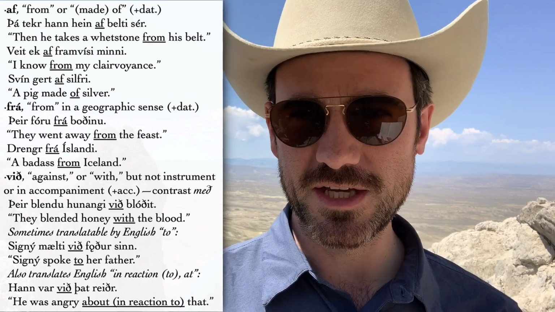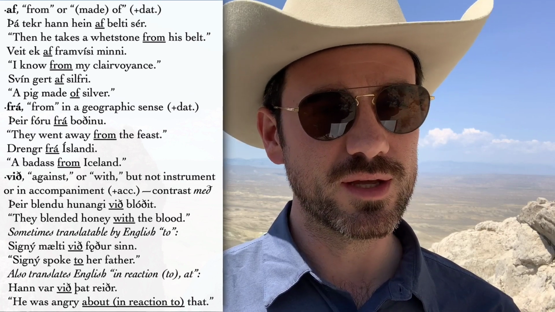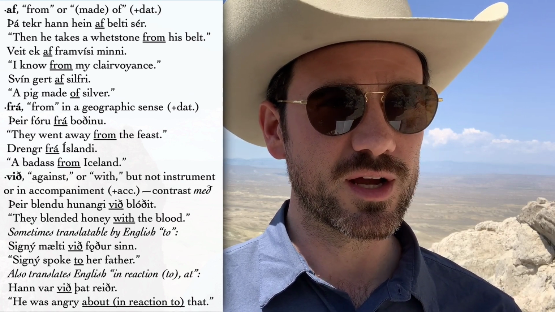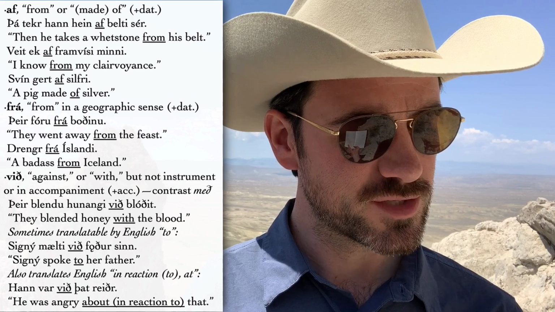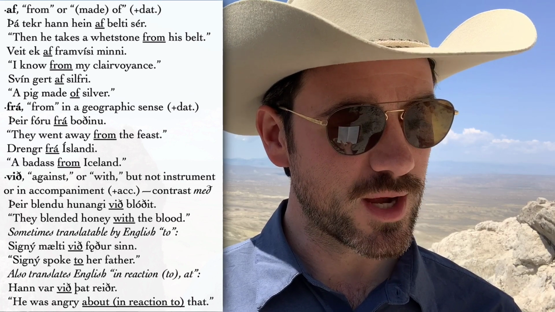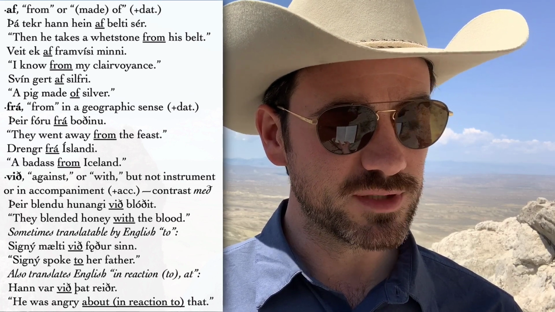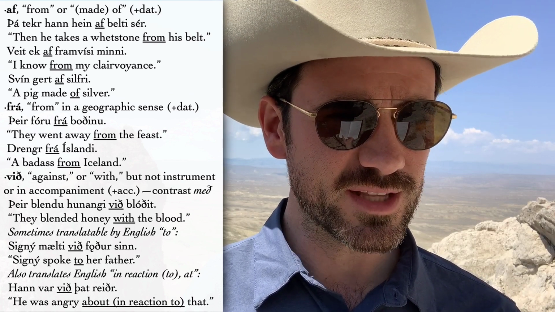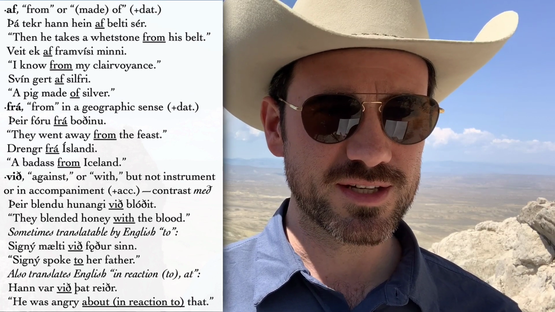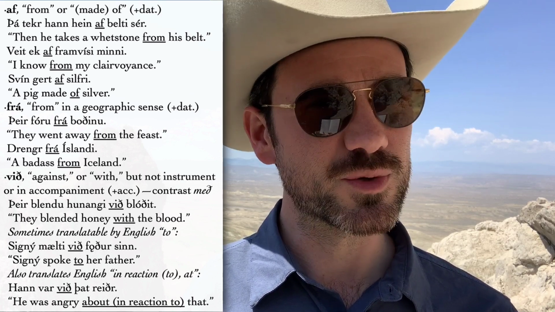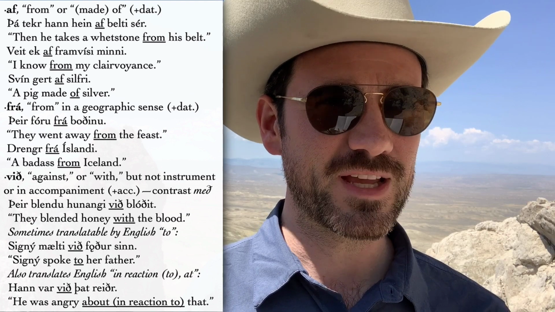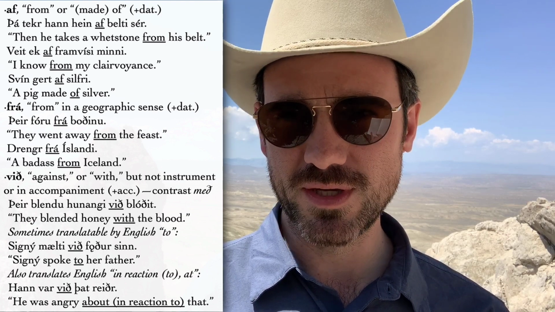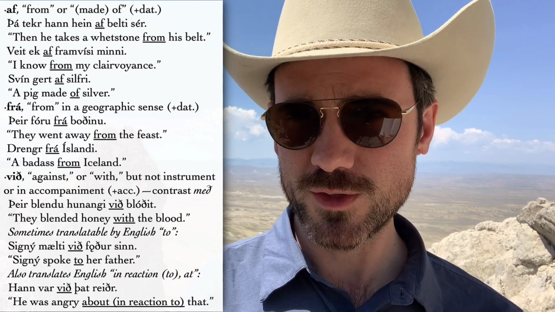Við means against, but it also means with in senses that are not accompanying or instrumental. So, þeir blendu hunangi við blóðið. They blended honey with the blood. So, that's not accompaniment, that's not instrumental, that is a sort of additive or complementary sense of with, and við is used in those senses. Obviously this is related to English with, but með is used for most of the senses of English with.